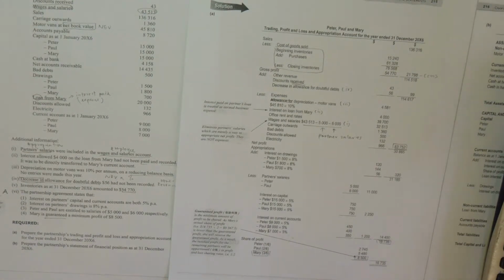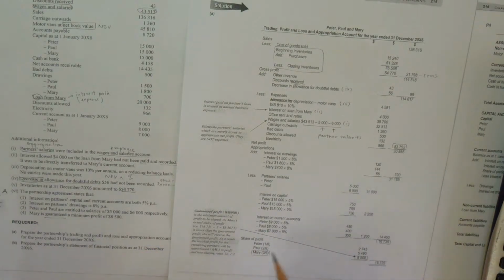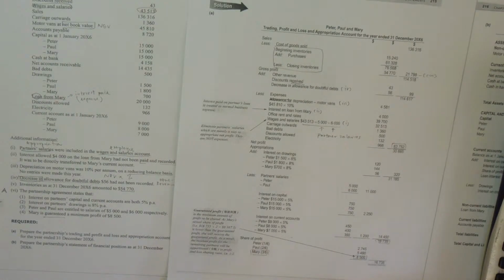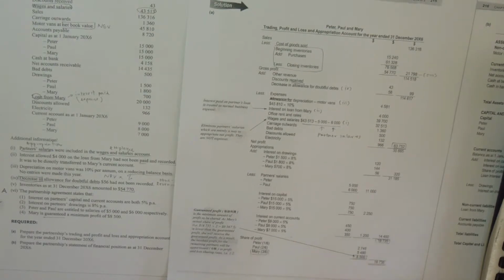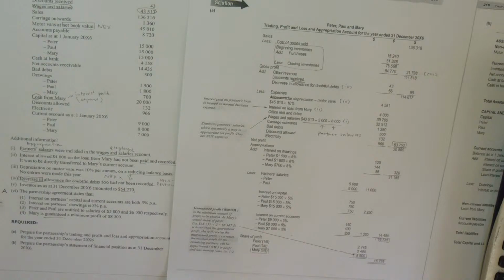So you got 8367.5, which is less than Mary's guaranteed profit of 8,500. Therefore, we first have the subtotal of the profit 16735 and then minus 8500, and then you got 8235.